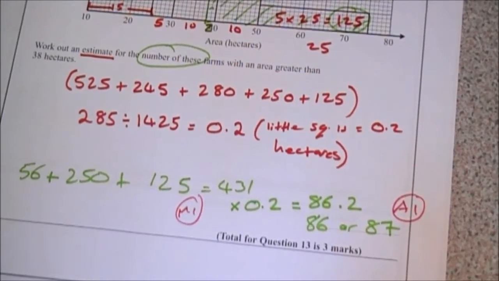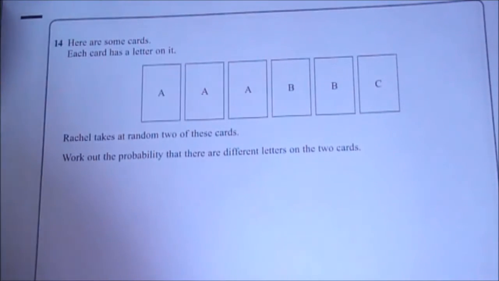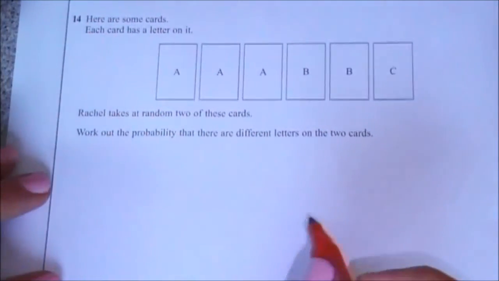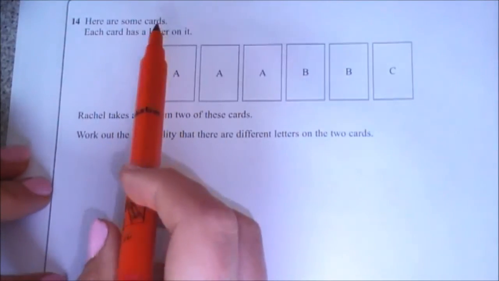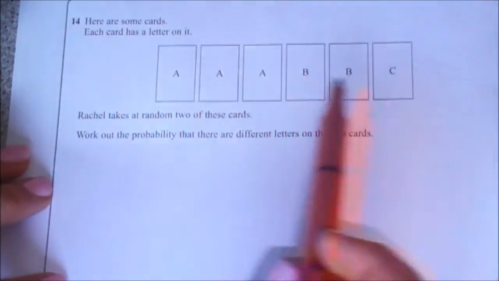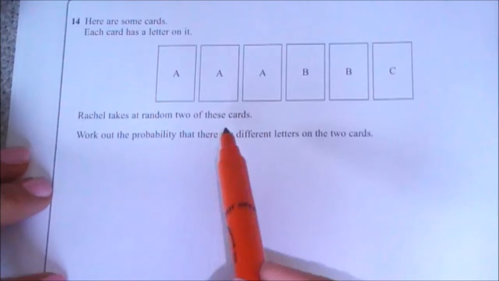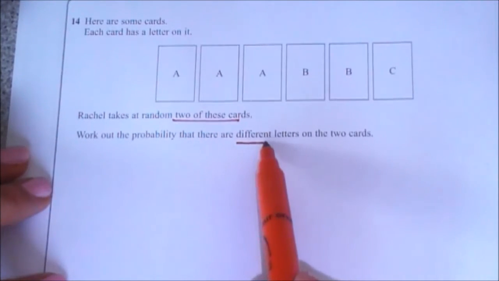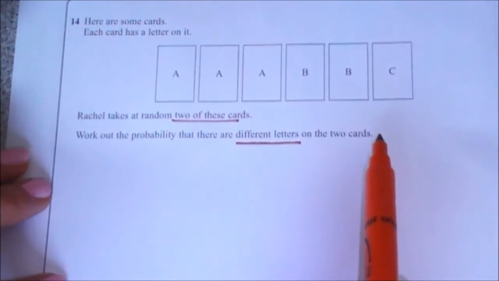Tricky question. Question 14 is a probability question, but again, slightly more complicated. Here are some cards. Each card has a letter on it. Rachel takes at random 2 of these cards. Work out the probability that there are different letters on the 2 cards.